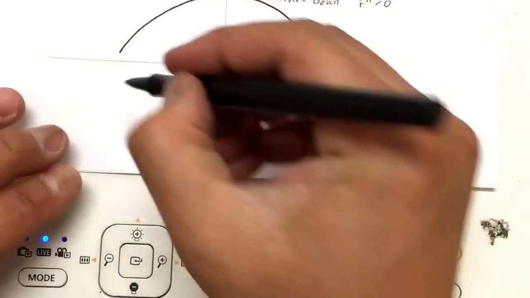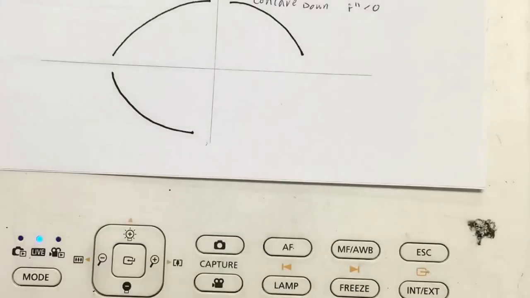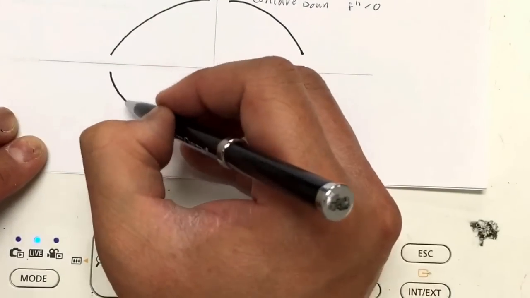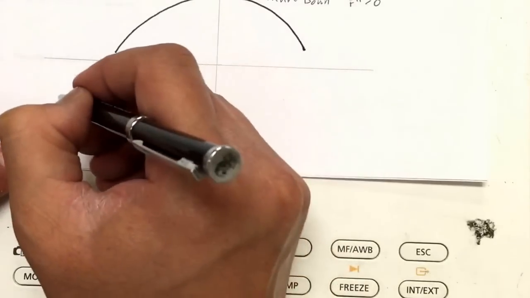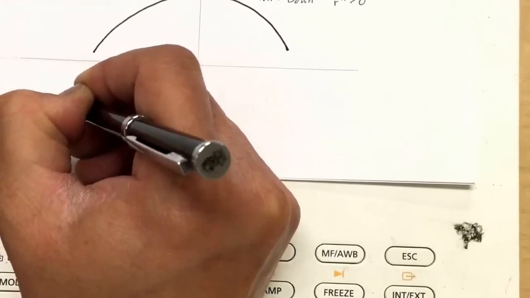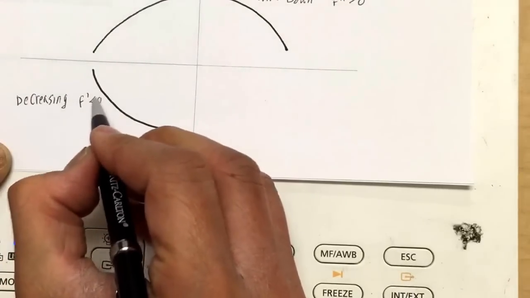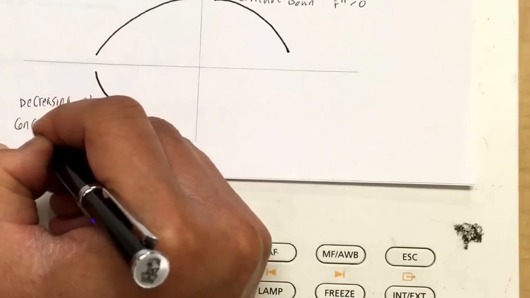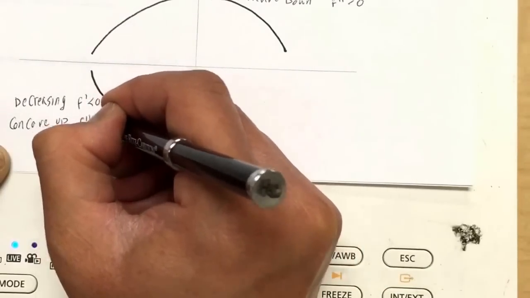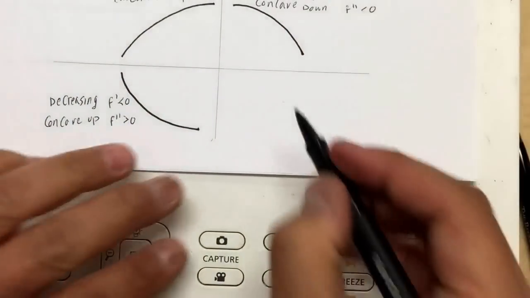If your graph looks like this, then we say that this part is decreasing but concaving up. This is decreasing, concave up. If we find the second derivative on that part, it will be positive.